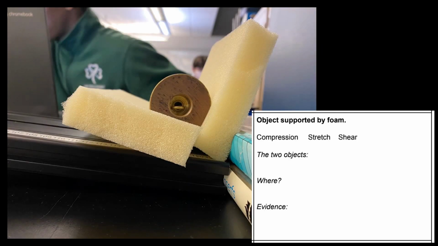And next, lastly, is this, the object that's supported by a foam. Okay, and so we'll say this is foam number 1. And we'll say this is foam number 2.